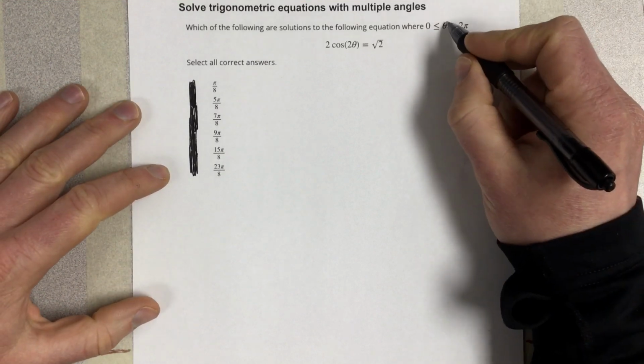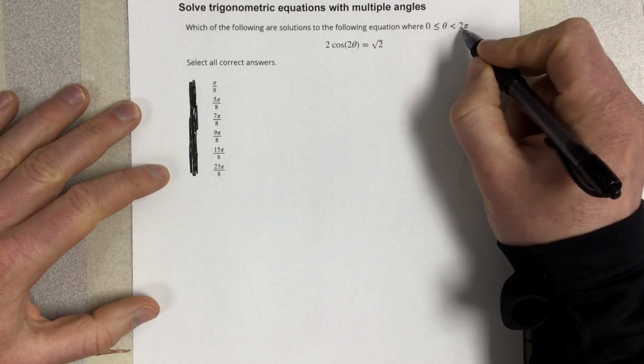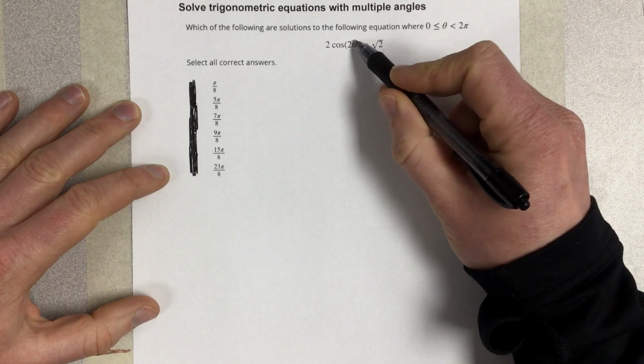In this video, we're going to solve trigonometric equations with multiple angles. It says, which of the following are solutions to the following equation where 0 is less than or equal to theta less than 2 pi? And they give you 2 cosine 2 theta equals root 2. The first thing I want to notice is that this is talking about theta, and it's between 0 and 2 pi, but they're giving us 2 theta.